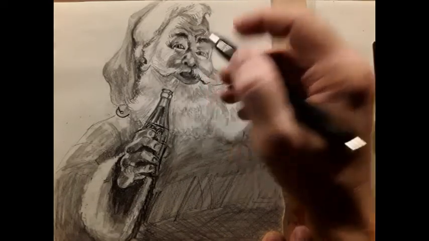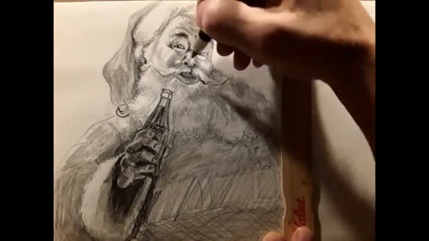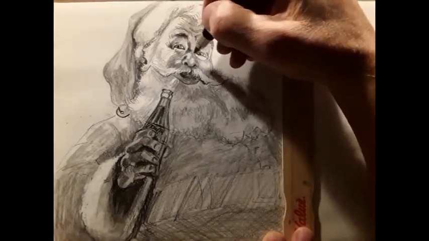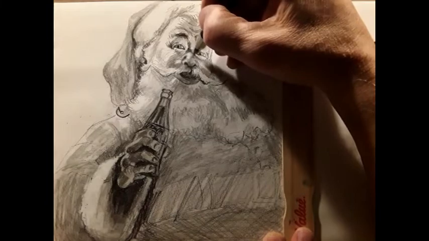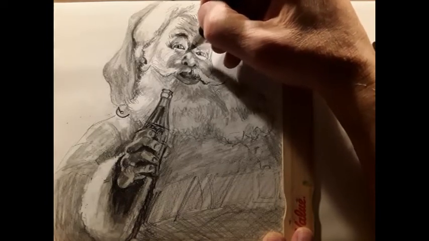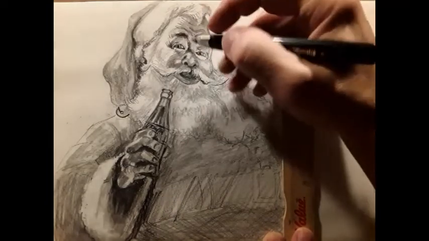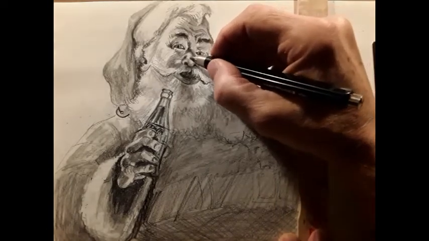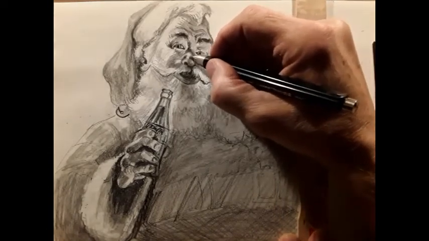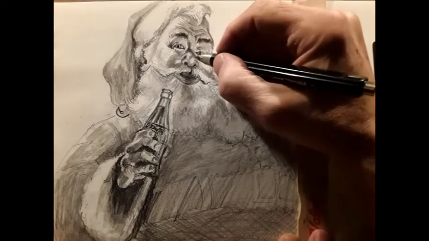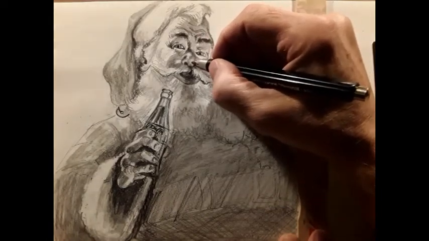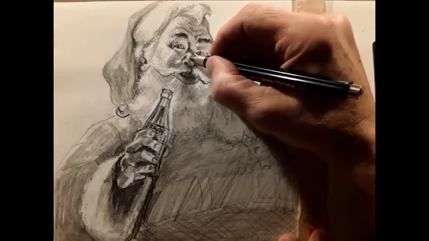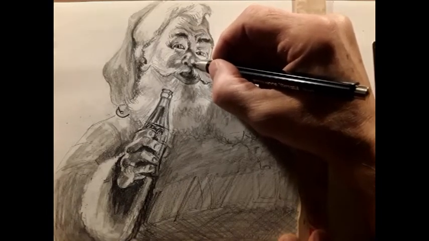But it's so brilliant and colorful, cheerful. So many Santa Claus advertisements done by, well, not just this soft drink company, but probably many others.